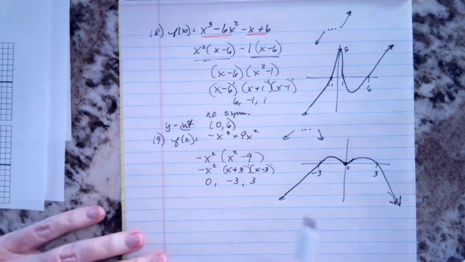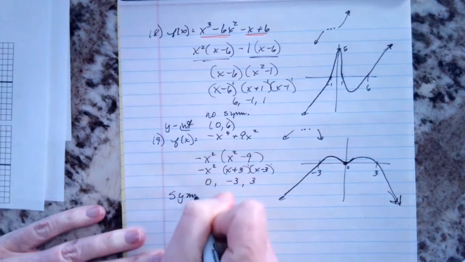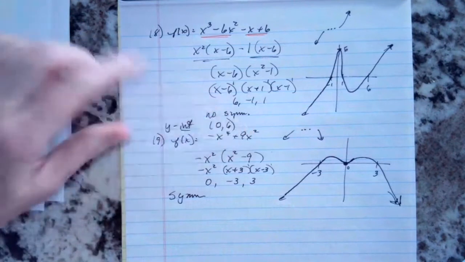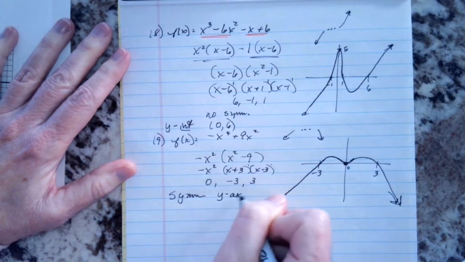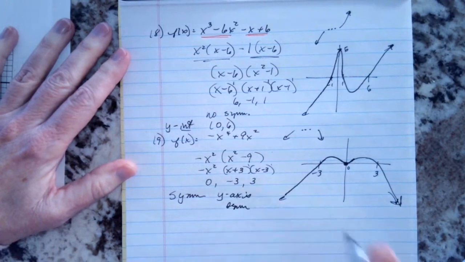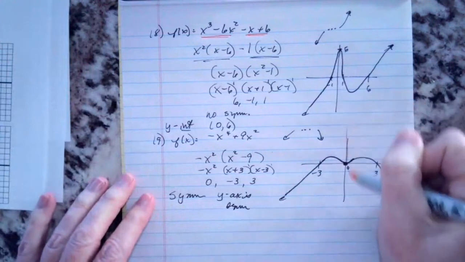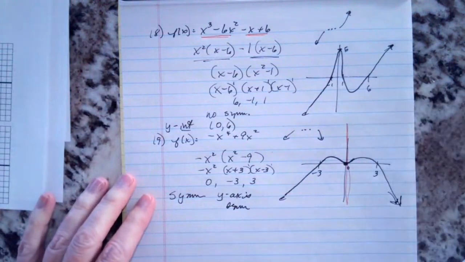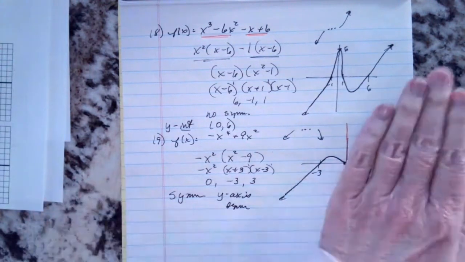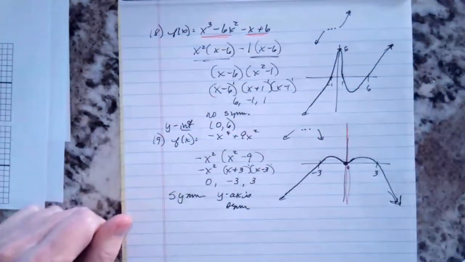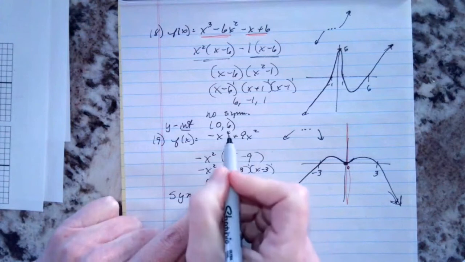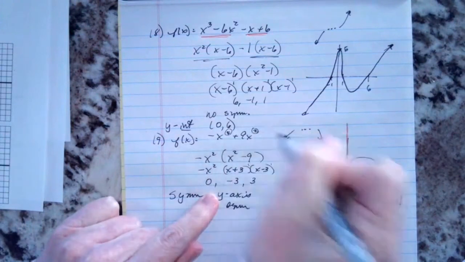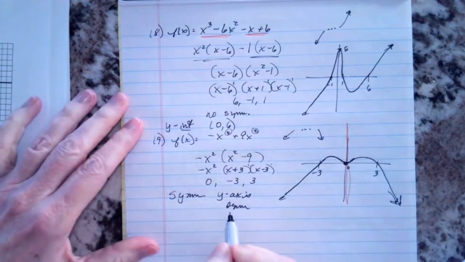One other thing that they're asking you to do is to determine symmetry. Let's look at our exponents. Oh, they're both even. That means that if we're even, we're going to have y-axis symmetry. That means that this line is the symmetrical line, and you can see that. If you flop the left-hand side over to the right-hand side, you end up with the same thing. So it has y-axis symmetry because we only have even exponents.